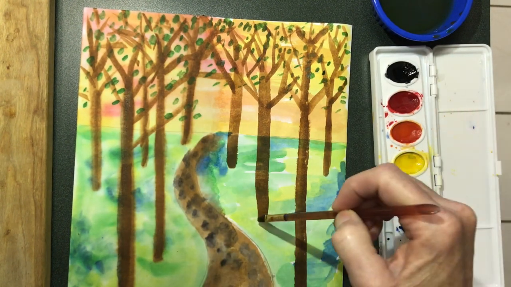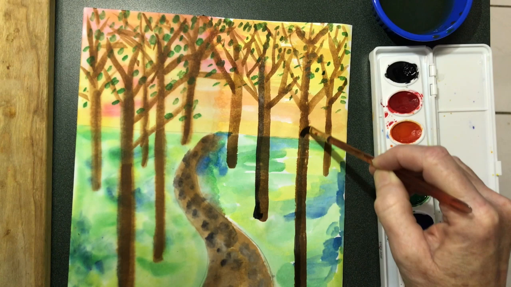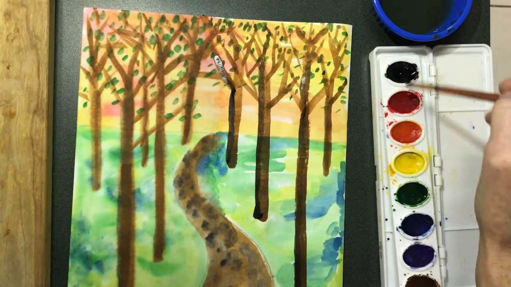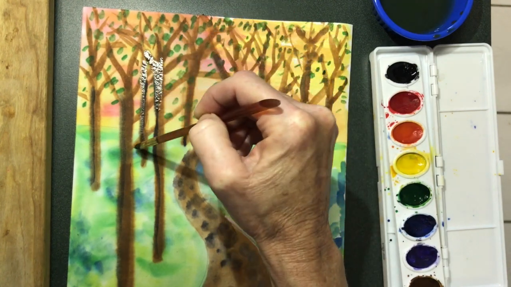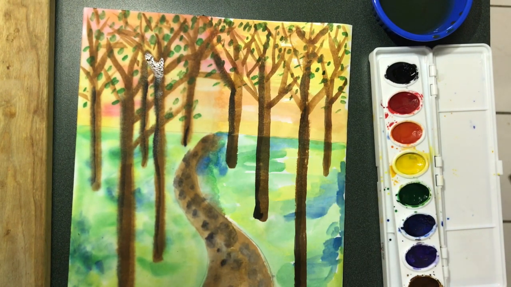I'm going to make a dark shadow on the left-hand side of each of my trees. So that means my sun must be coming from the right-hand side. Every tree needs a shadow on the same left-hand side. And then I'll make a little black bunny here.